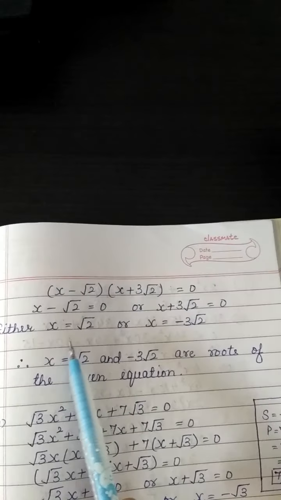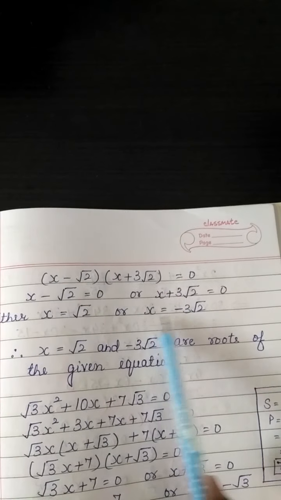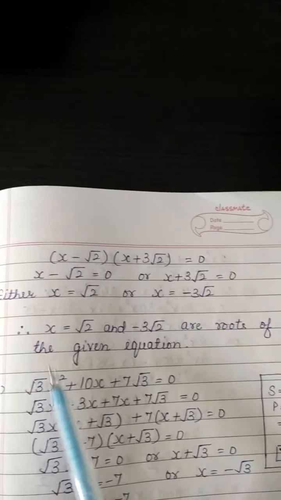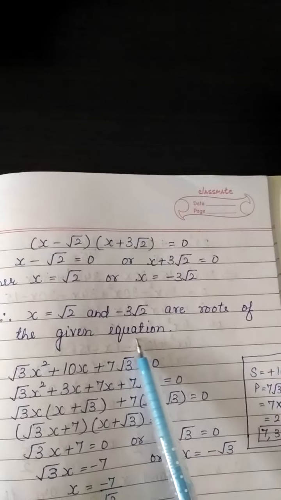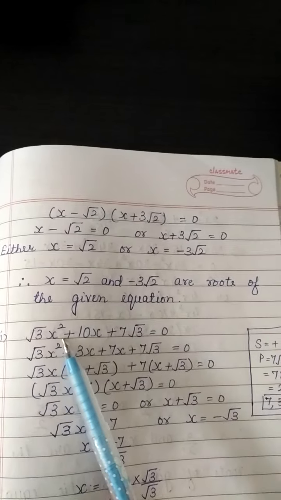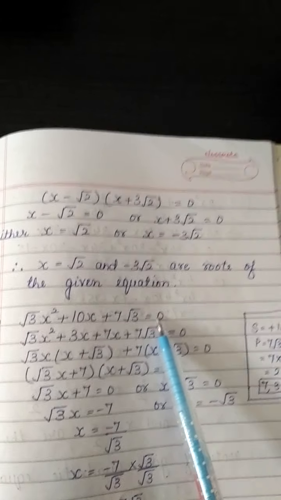So from the first one we get x equals root 2 and x is equal to minus 3 root 2. So at the last we can write root 2 and minus 3 root 2 are the roots of the given equation. The next part is root 3 x square plus 10x plus 7 root 3 equals 0.